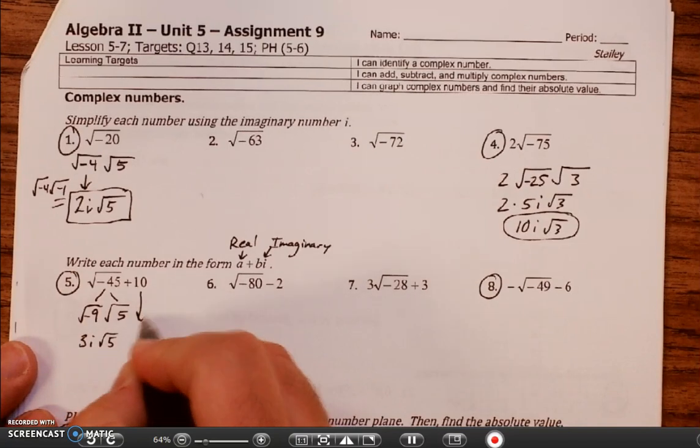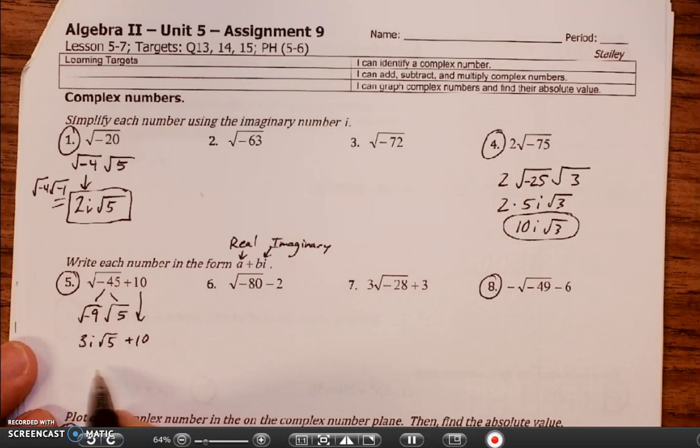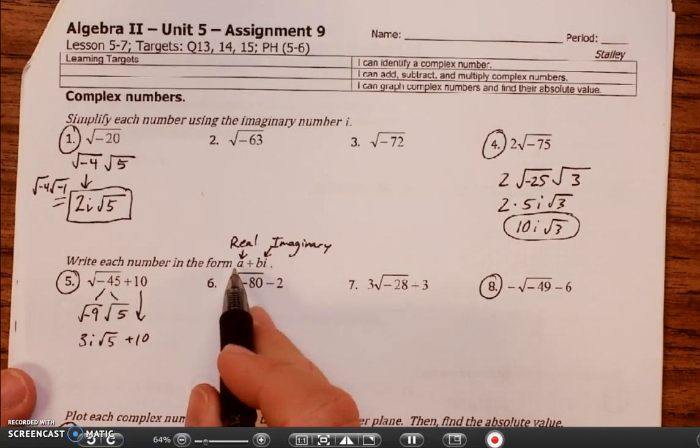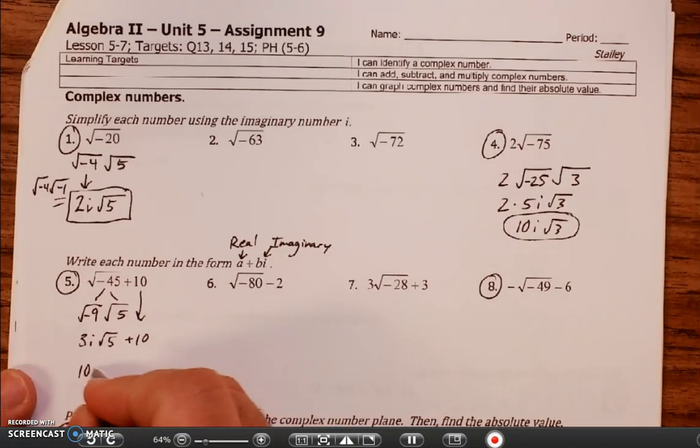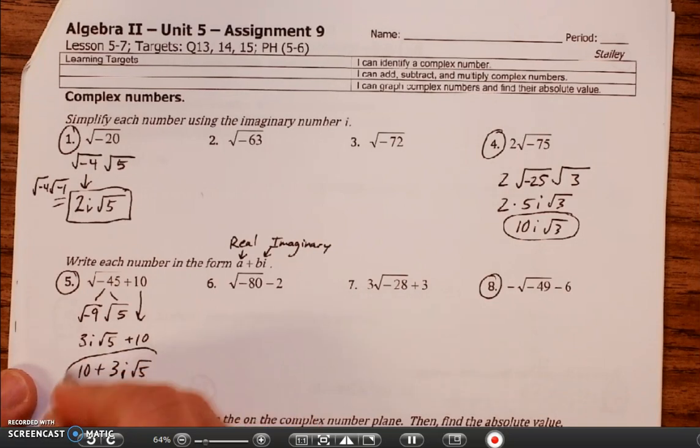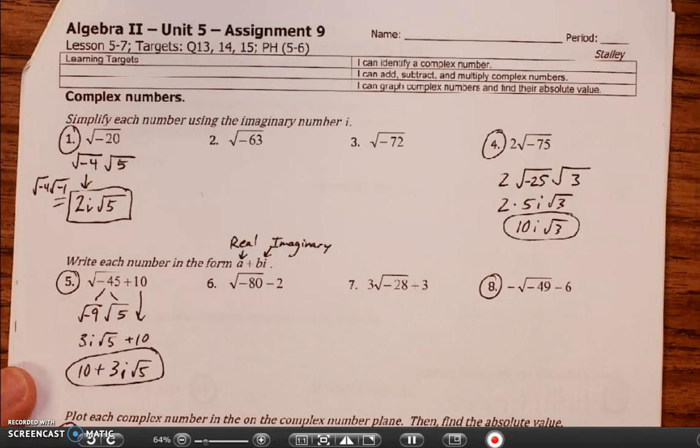And of course, we've got the plus 10. That is not a + bi form. The real number has to come first. So 10 plus 3i radical 5 is your final answer.